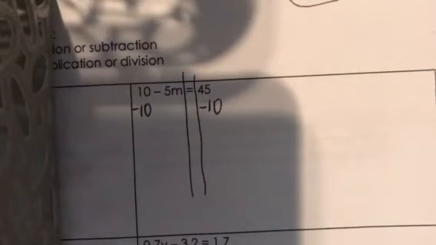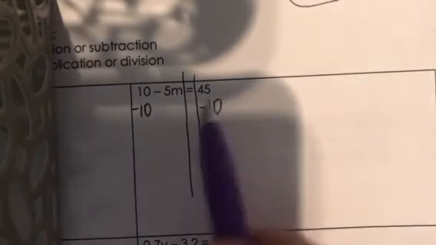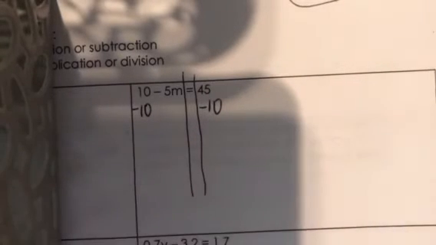All right, you cannot add 10. A lot of people, when I'm looking through tests, I see people adding that number. Well, if you have a 10 and you add a 10, you don't get 0. You would have 20. And our goal is to make this side 0 here. So, 45 minus 10 gives me 35.